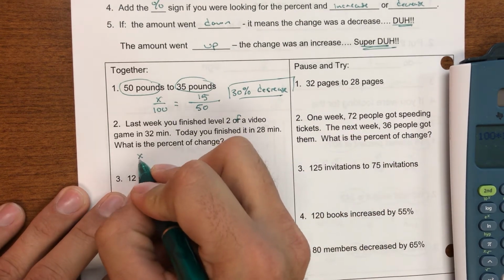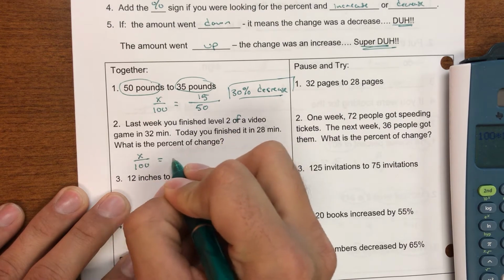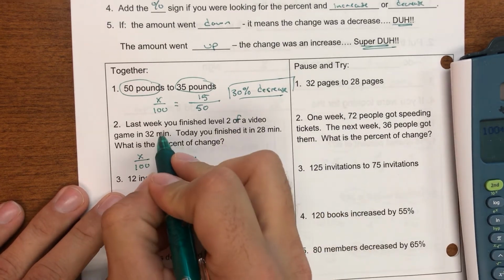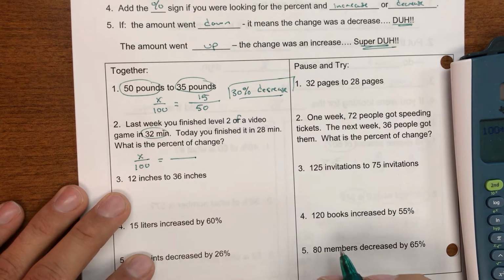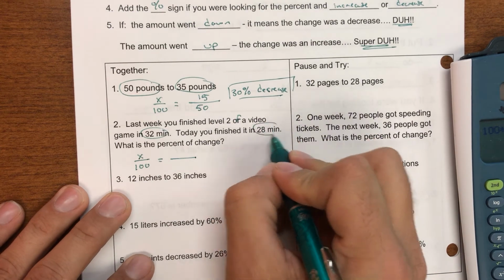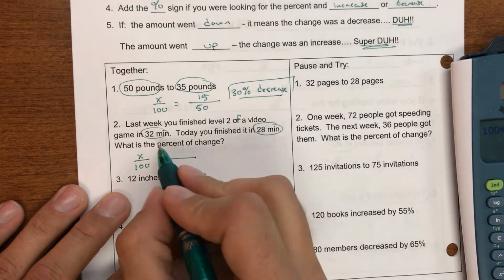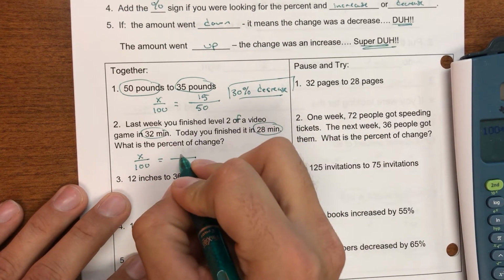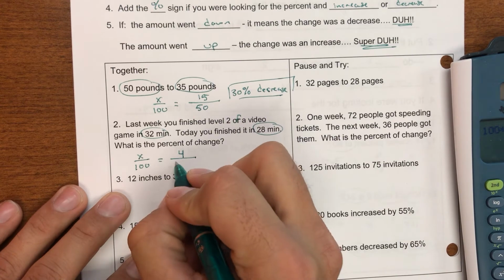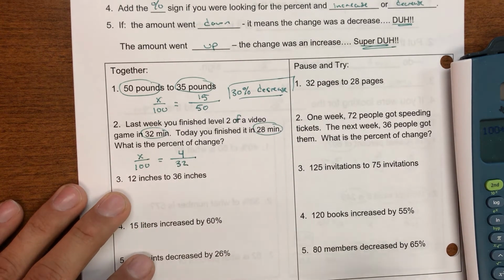Well, I already know I'm looking for percent, so x over 100. Now I'm looking for the amount that I changed. So here's my old amount. Last week we finished in 32 minutes. Today I finished in 28 minutes. So from 32 to 28, that means I changed 4 minutes. That's the amount that I changed. And the original amount was 32. So that goes on top.